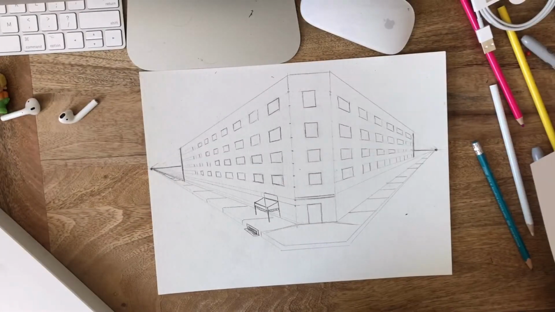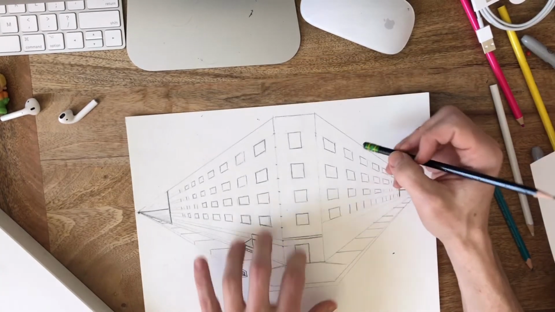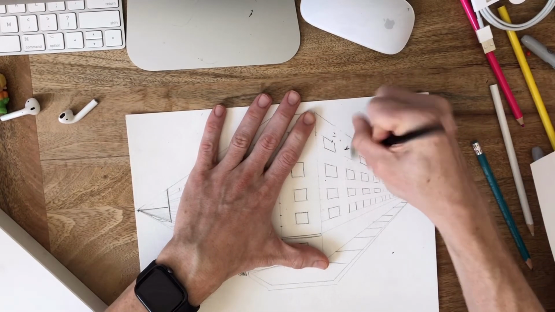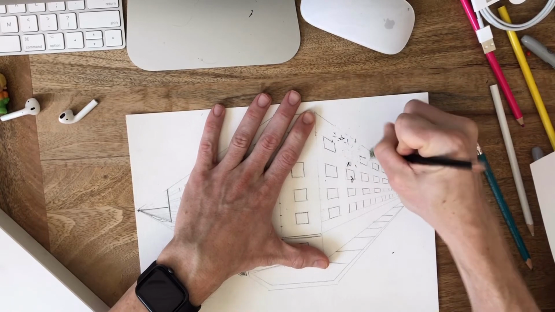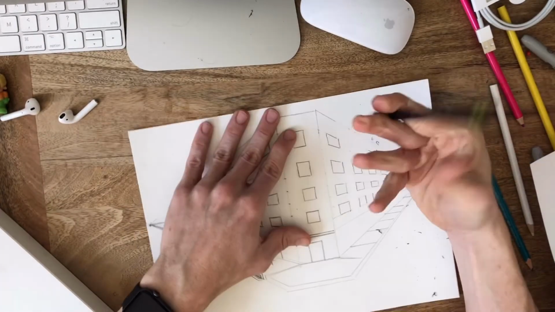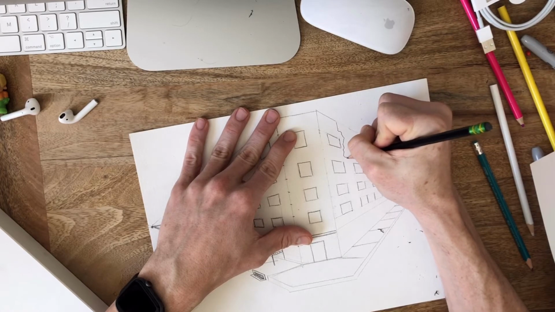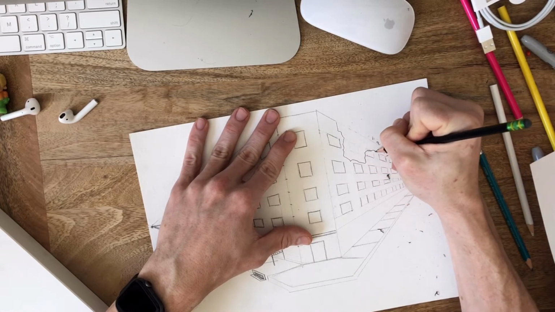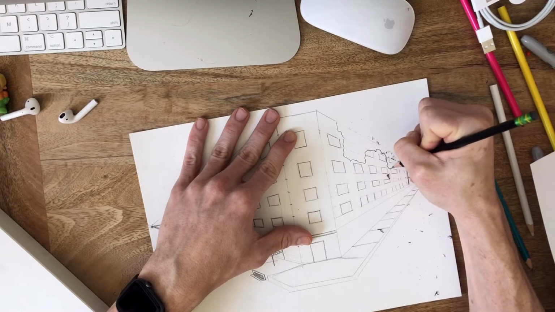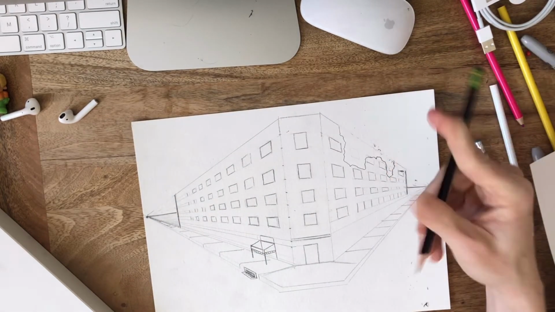All right, now let's get into breaking apart this building, adding in some more details. This is where the creative part comes in. So the first thing I'm going to do is take my eraser and start destroying some of the upper part of the building. And what I'm going to do now is break part of my building just like that.